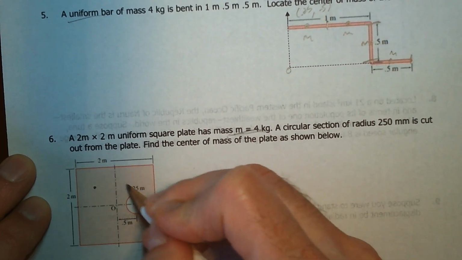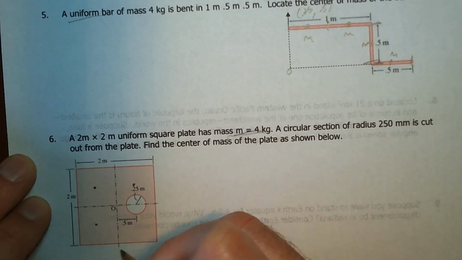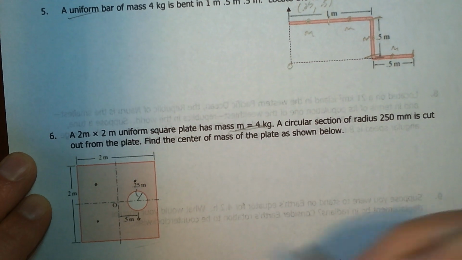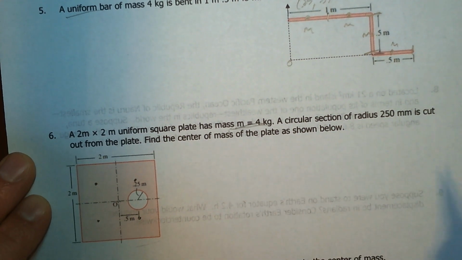If this was a whole square, it would be right in the middle, and each whole square here is right in the middle. We have to pick some place for the origin, so I guess we could pick right there.